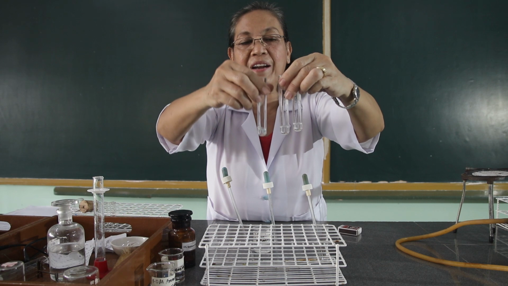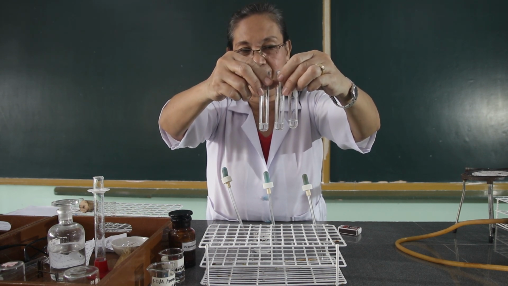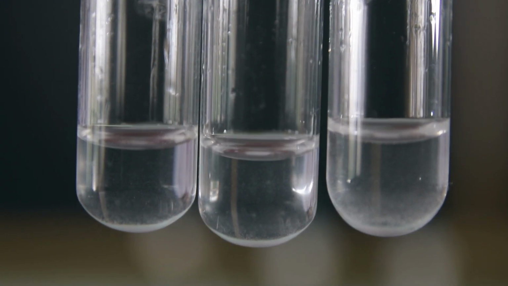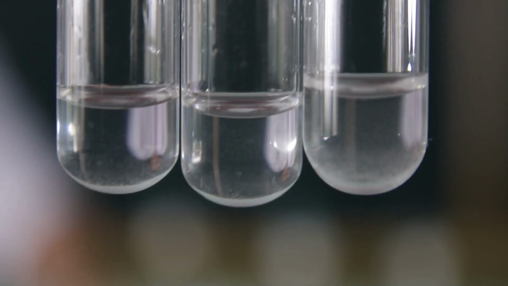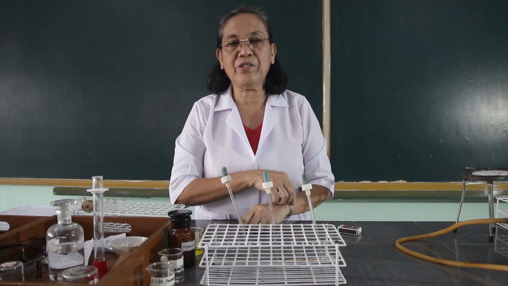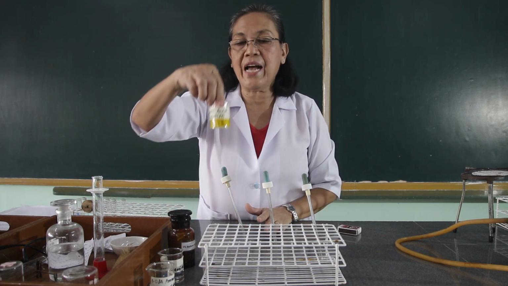Kindly compare keenly the three test tubes or vials. Then for the next procedure, we're going to analyze again by precipitation test these three ions, but this time we're going to add the picric acid solution.